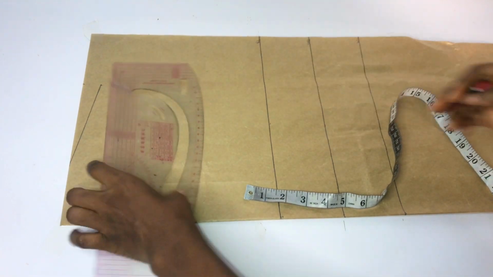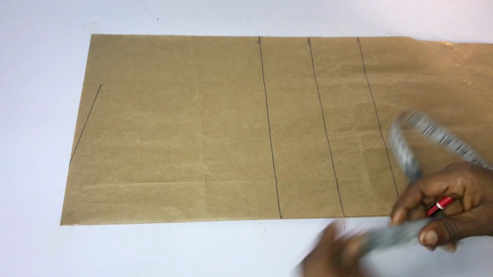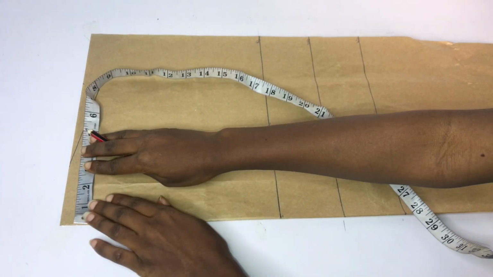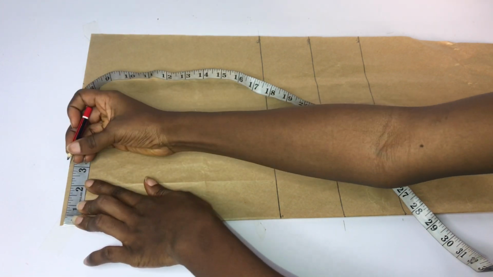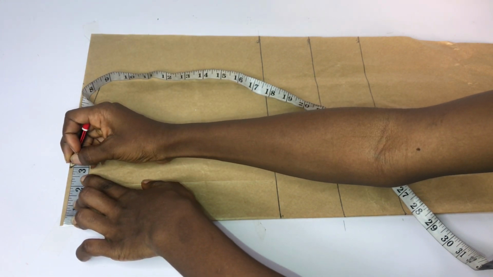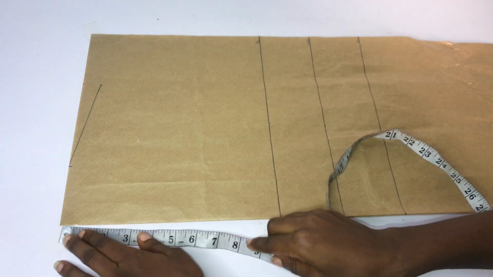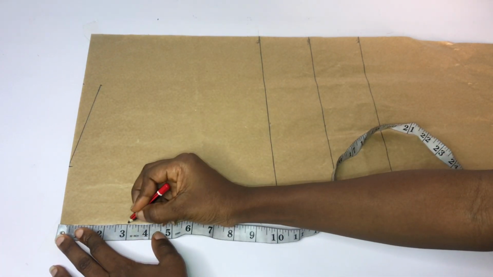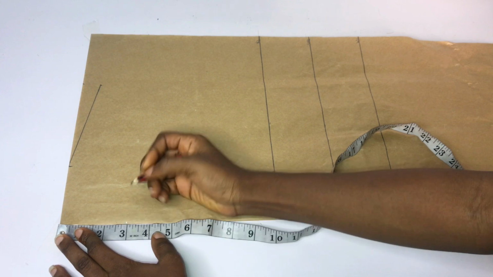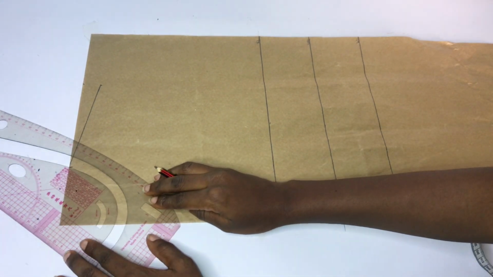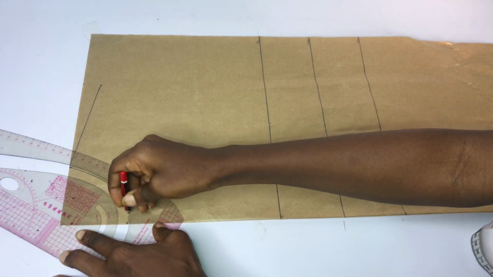Next thing I'll do is to determine the type of neckline that I want. So it's totally up to you and what you want. For the width, I'll be using 3 inches for now. Okay, and for the depth, I'll also go down by 3 inches. I'll not be using this neckline. I'm just taking this neckline just so you guys understand what I'm trying to do. So the neckline depends on what you want.